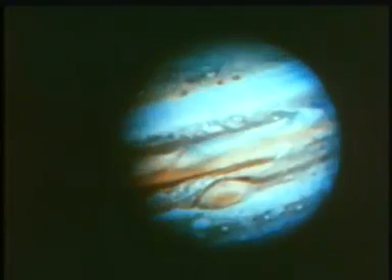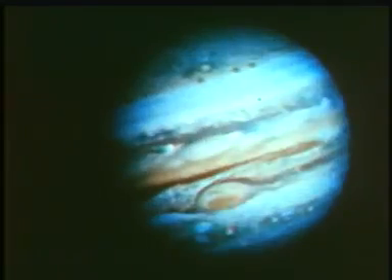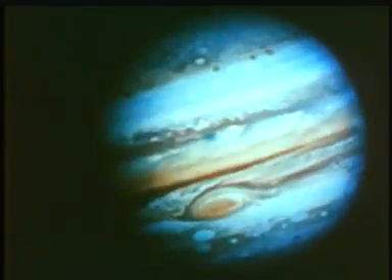On Jupiter, we can see a similar pattern of wind belts caused by Coriolis. Because it is larger, there are more of them.